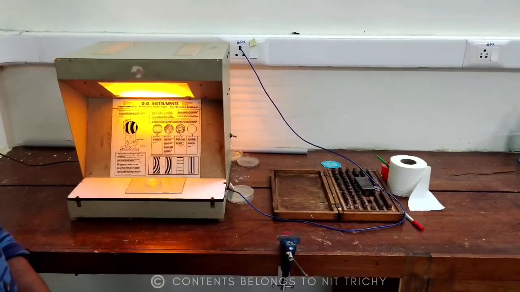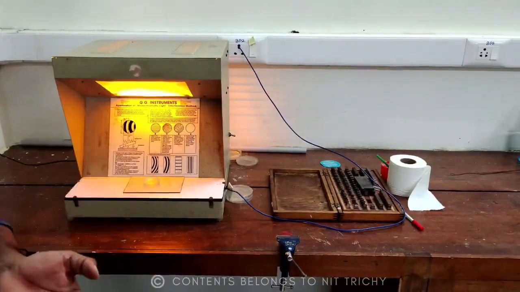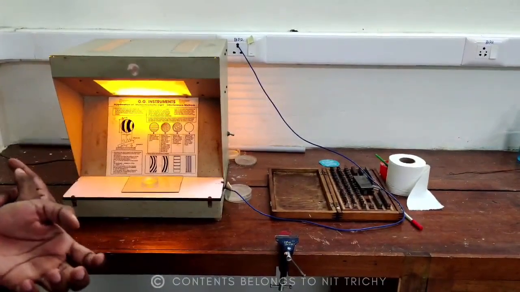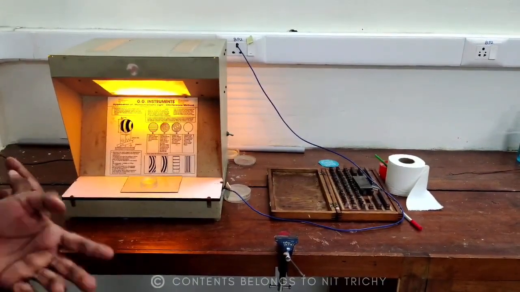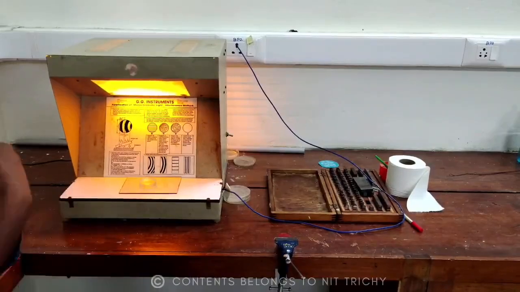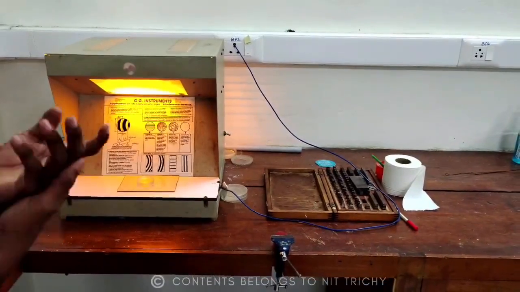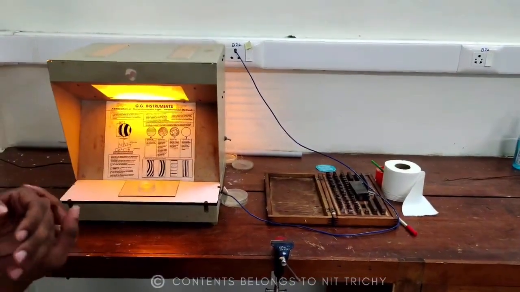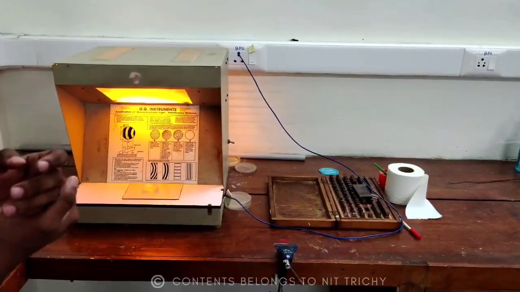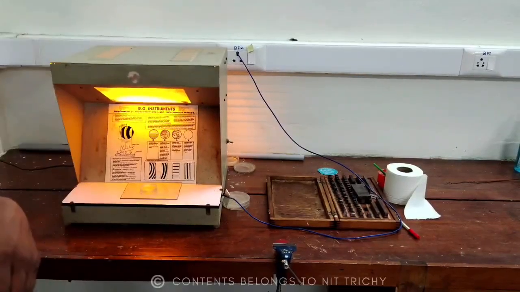As you know, if there are two light rays and the phase difference between the two light rays is an odd multiple of lambda by 2, then we will get a dark fringe. If the phase difference between the two light rays is a multiple of lambda, then we are going to get a bright fringe. So like that, a pattern will occur.